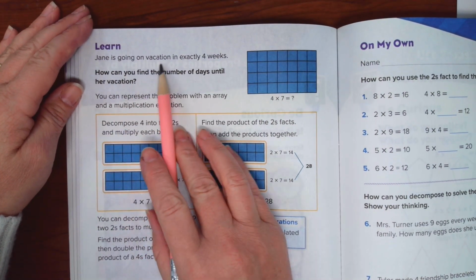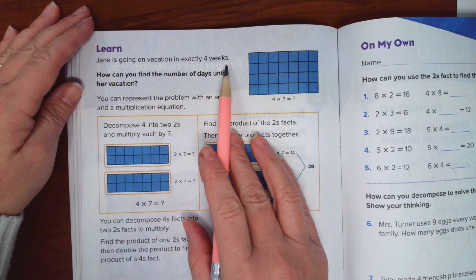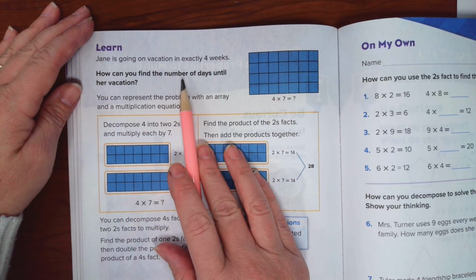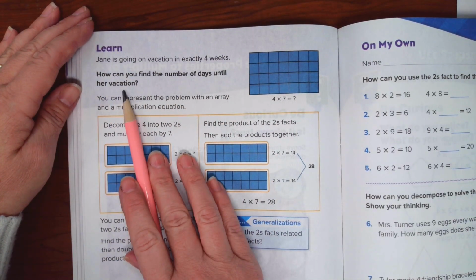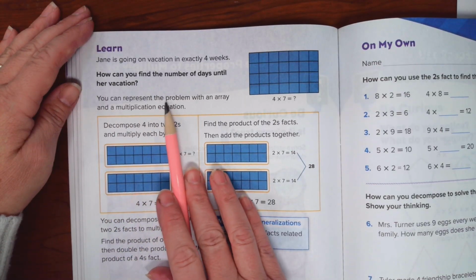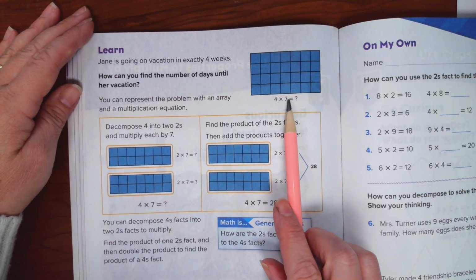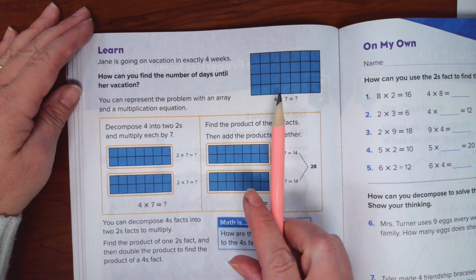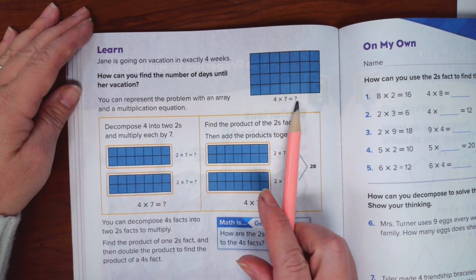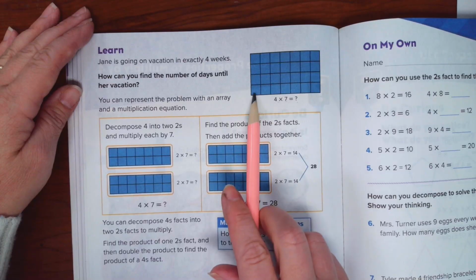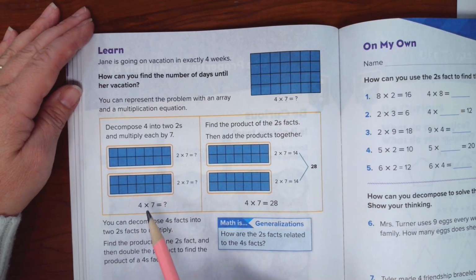Jane is going on vacation in exactly 4 weeks. How can you find the number of days until her vacation? You can represent the problem in an array and a multiplication equation. 4 times 7. So factor, factor, product. 4 times 7. Alright.